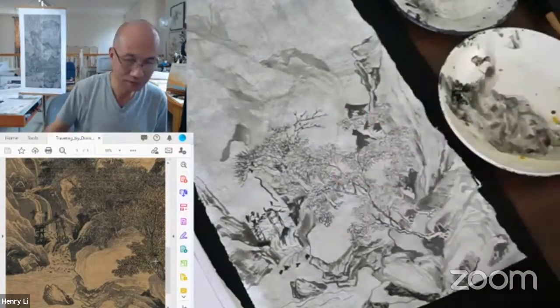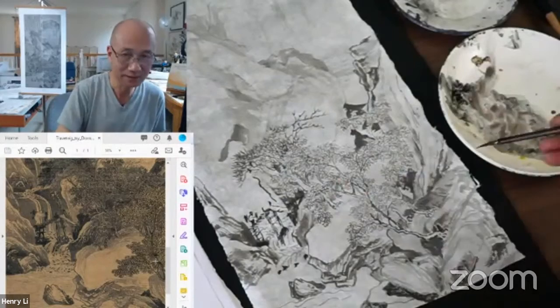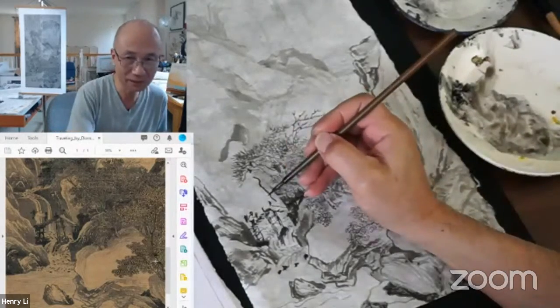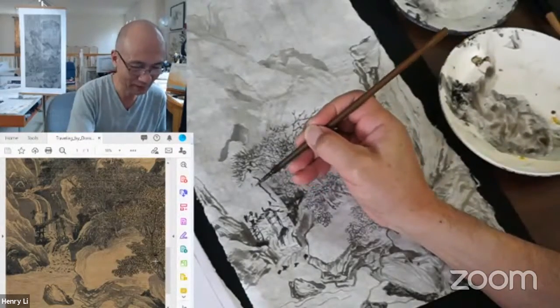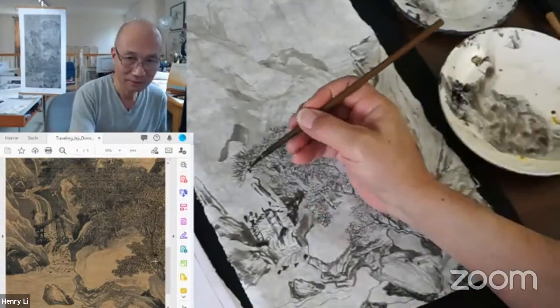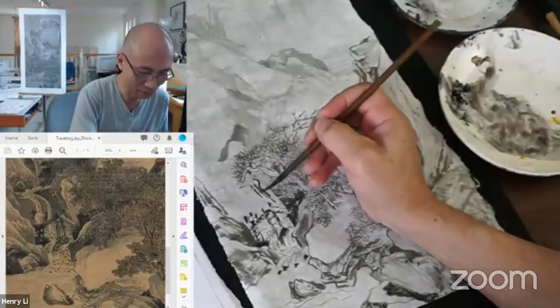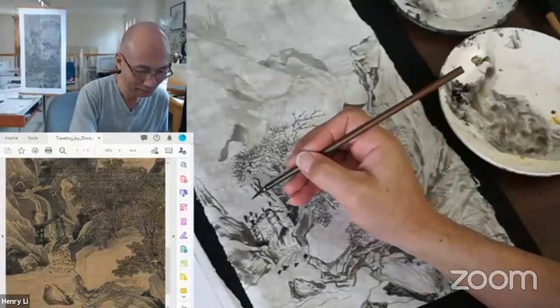It's kind of hard to keep the rock so light. He does that so well. His rock doesn't feel like it's blocking anything. It's almost translucent. The ink is almost translucent.